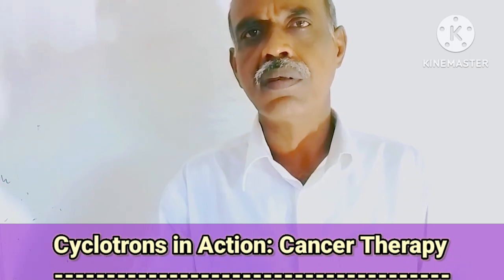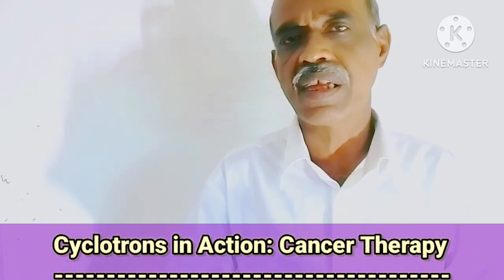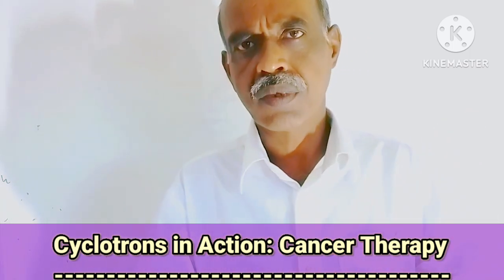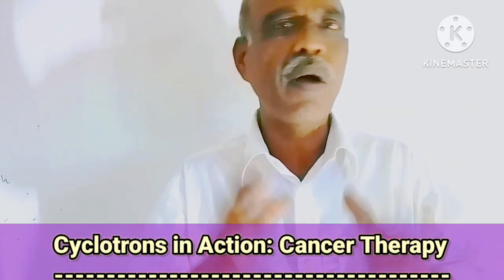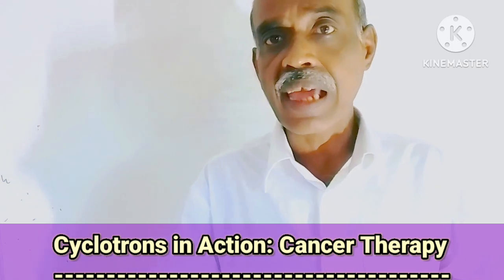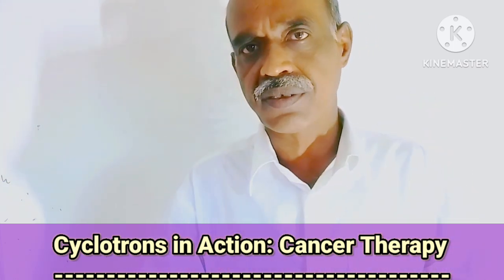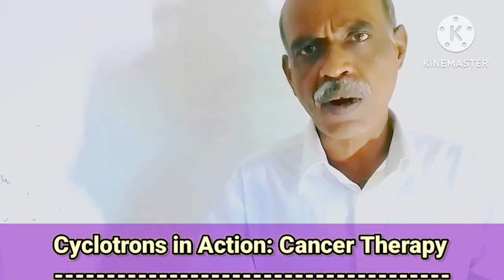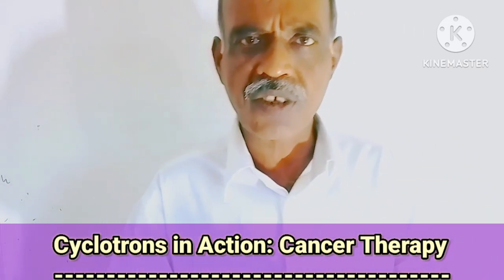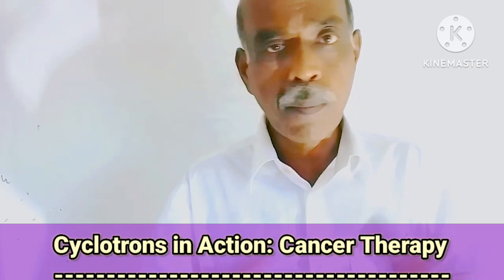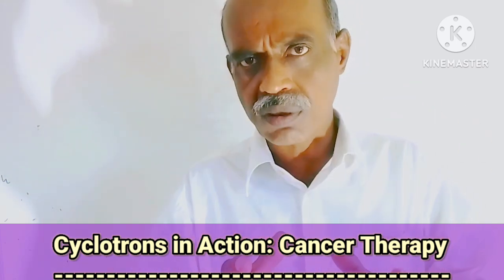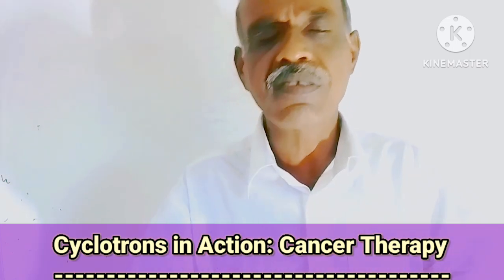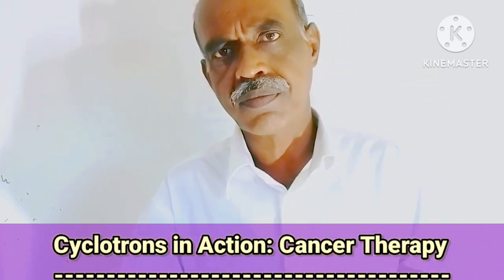Cyclotrons in cancer therapy. This is the topic of discussion in today's lecture. Cyclotrons, what is this? A cyclotron is a particle accelerator. It can accelerate only charged particles, like protons and electrons. Protons are positively charged and electrons are negatively charged. But this type of accelerator cannot accelerate neutral particles, meaning electrically neutral particles.